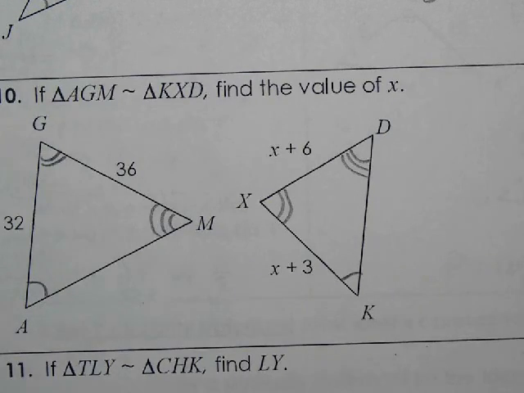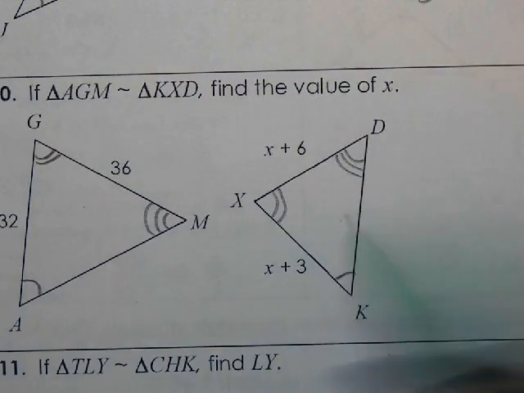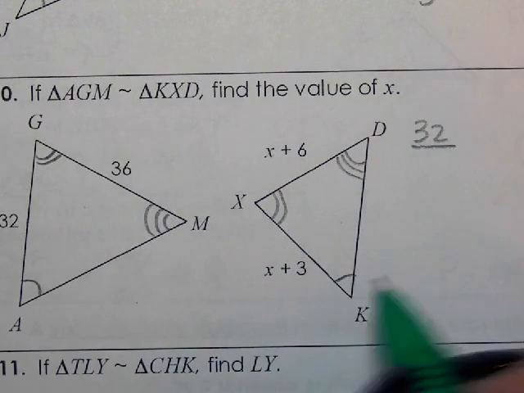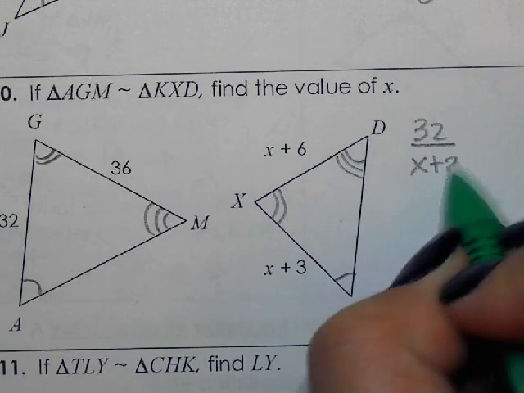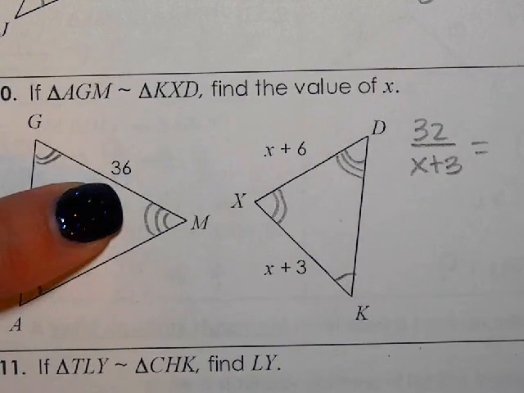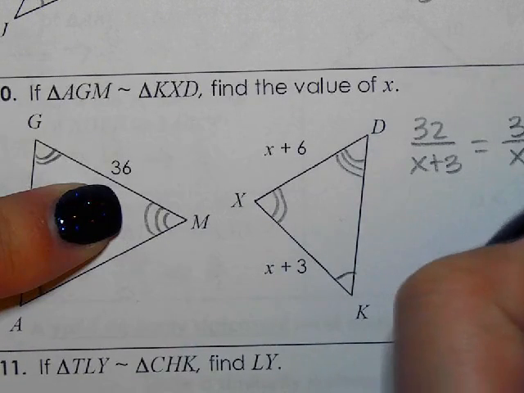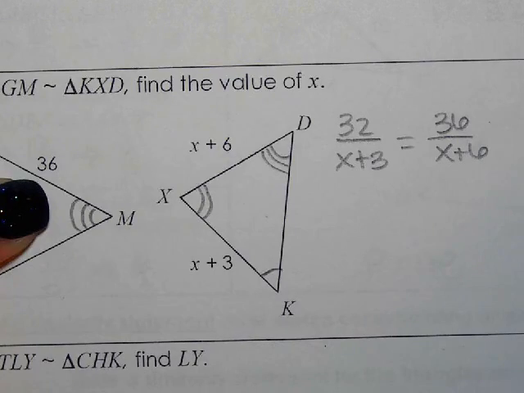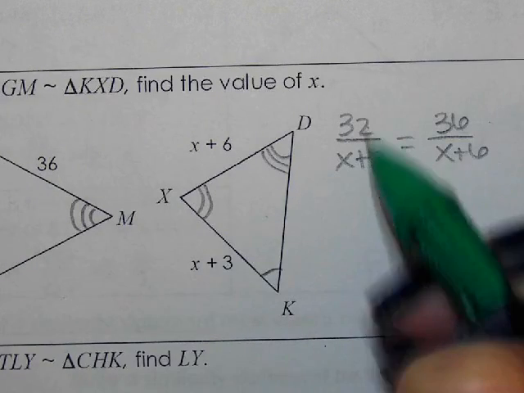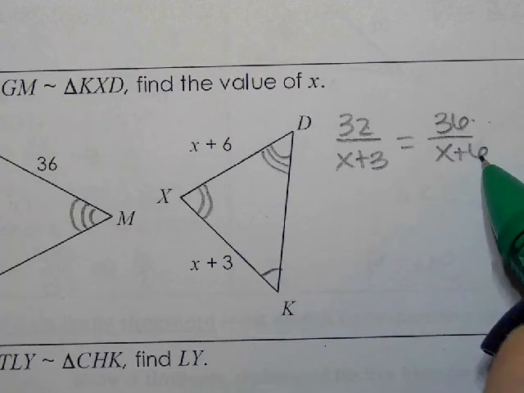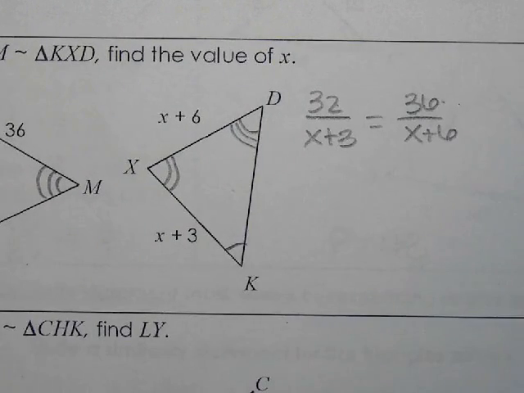The 1 to 2 side is 32. The 1 to 2 side is x plus 3. The 2 to 3 side is 36. The 2 to 3 side is x plus 6. So 1 to 2, 1 to 2, 2 to 3, 2 to 3. All right. Are we comfortable with how I set that up? We can see how I did the corresponding sides. Good? Okay.